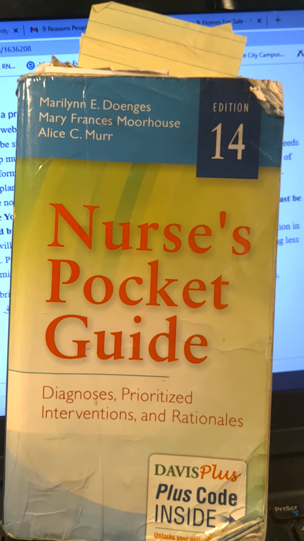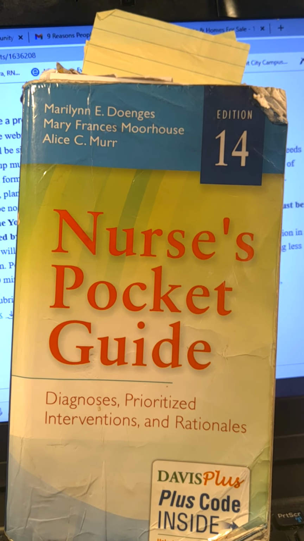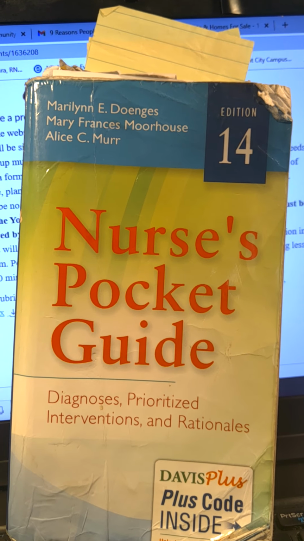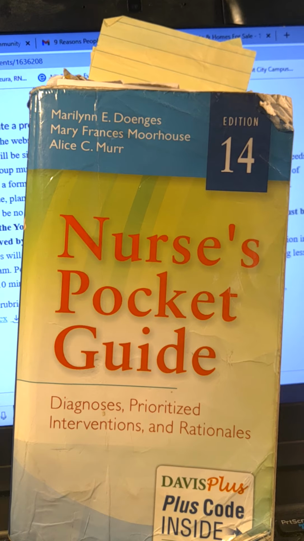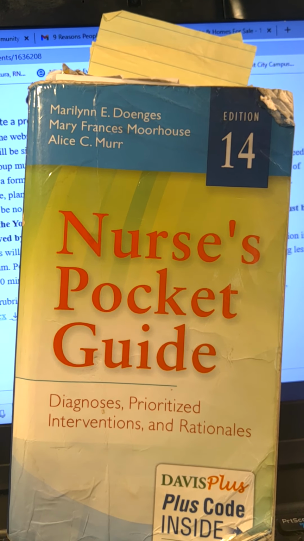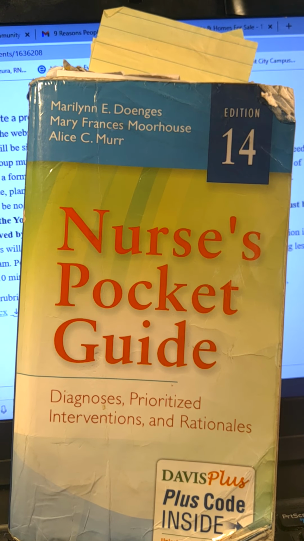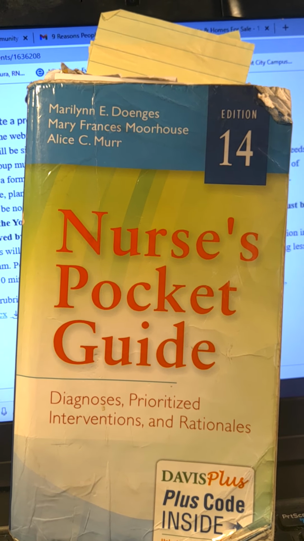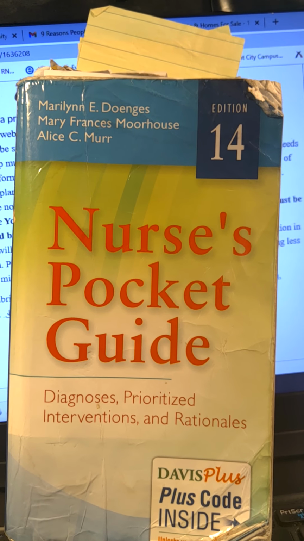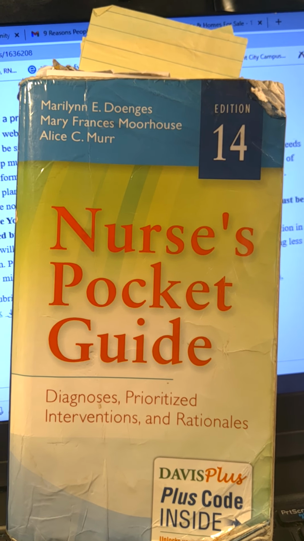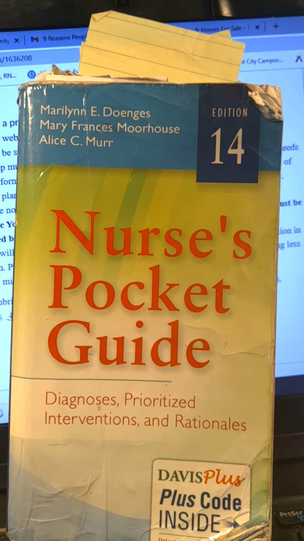I'm going to start off by giving you a tip here. You are required to buy the Nurse's Pocket Guide for this program, and if you don't have it, you're going to have a lot of difficulty doing care plans throughout the program. If you buy the 15th edition, it's about $50. It's not part of the regular package. If you are clever, you can go to Amazon and find a way to buy the 14th edition for about $5 and shipping and save yourself some money.